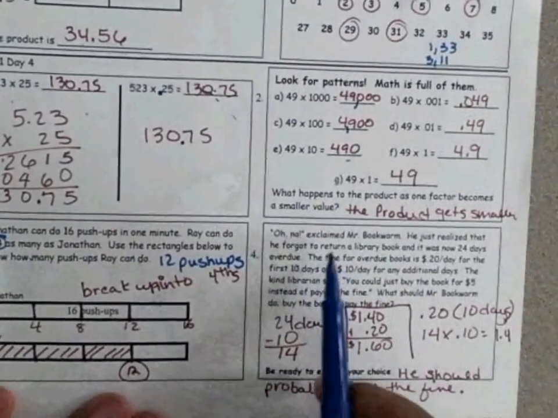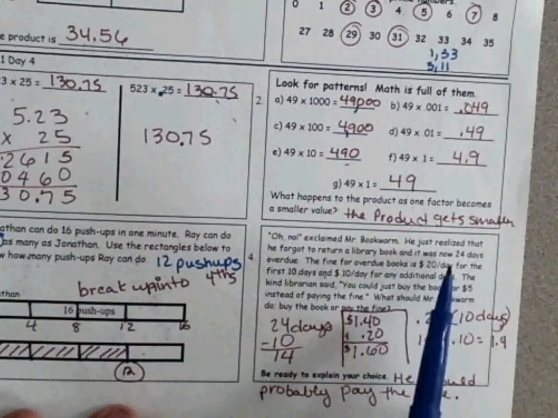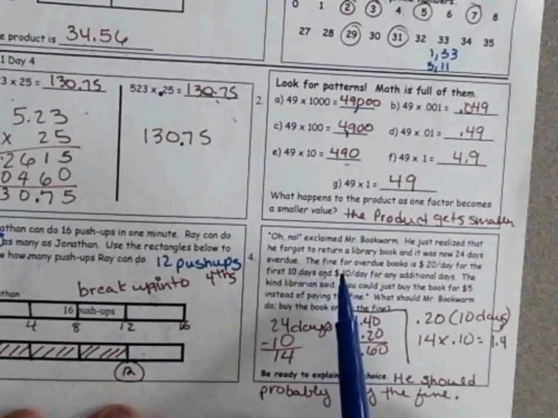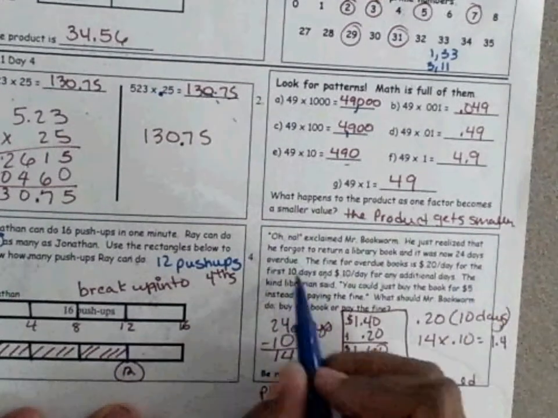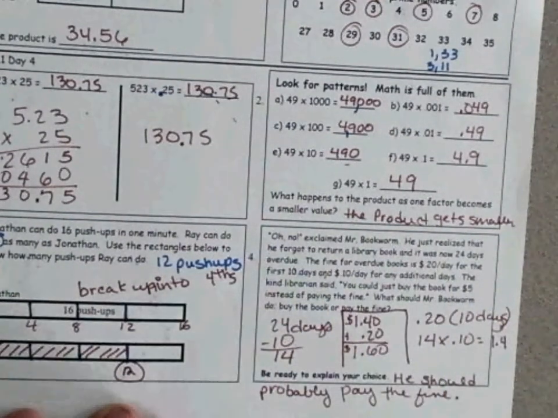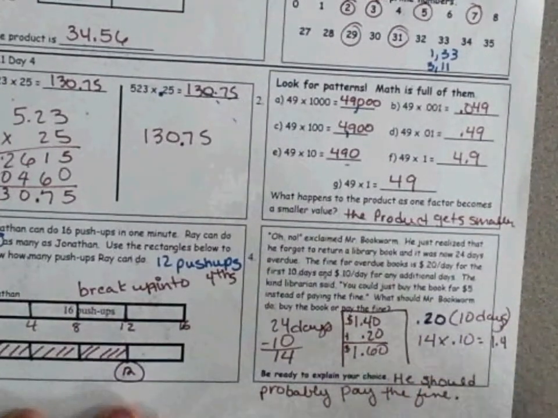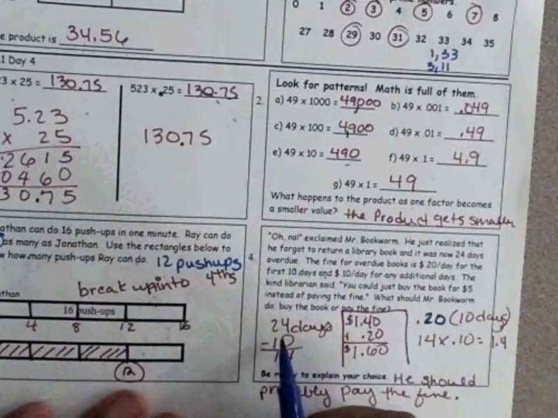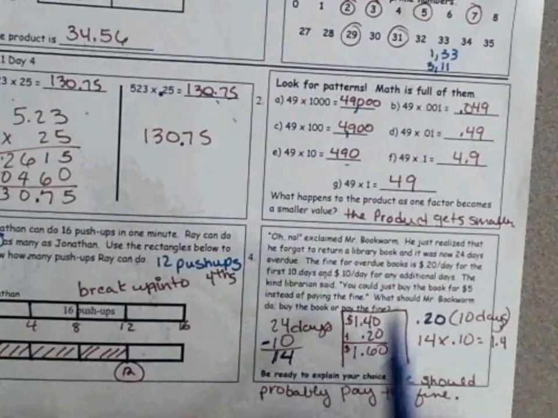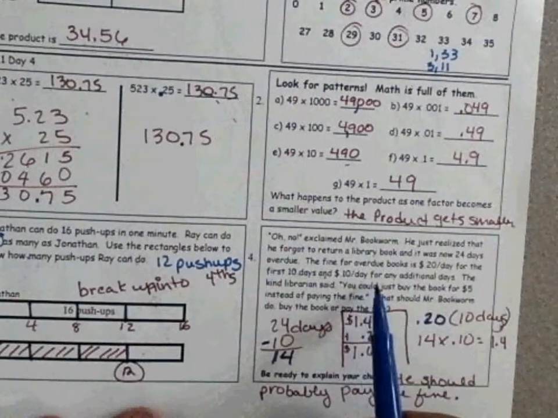Okay, next one. "Oh no," exclaimed Mr. Bookworm. He just realized that he forgot to turn in a library book, and it is now 24 days overdue. The fine for an overdue book is 20 cents per day for the first 10 days. So, the first 10 days is just 20 cents. Then after that, each additional day, so I'm going to take 10 days away, and that leaves me with 14 days. So now, for the rest of these 14 days, it is 10 cents per day.